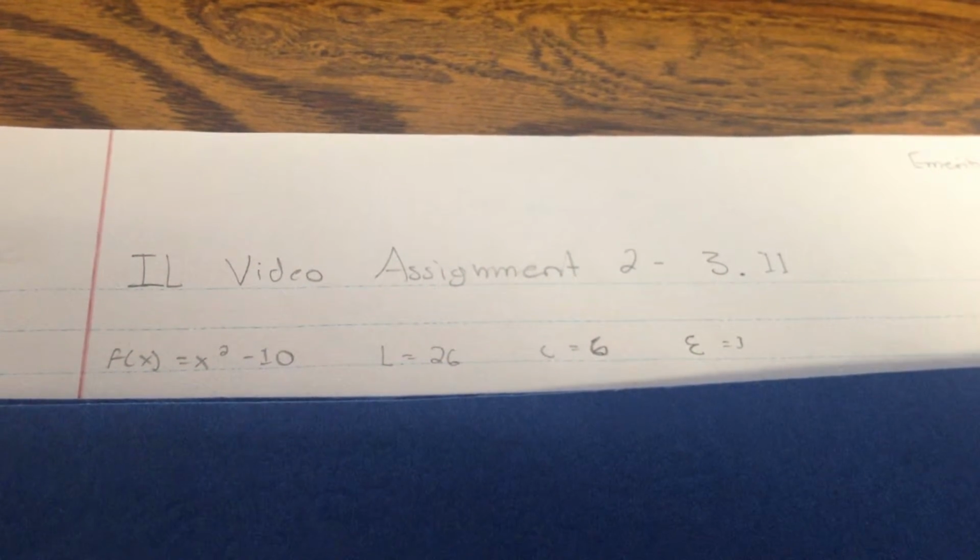Okay, this is Interactive Learning Video Assignment, Part 2, with question 11 from homework number 3. Now, the first part of this problem gives us all these values, and it wants us to find on what open interval the inequality absolute value of f of x minus L is less than epsilon holds. So first, let's look at what all these values, which are confusing at first, would mean.